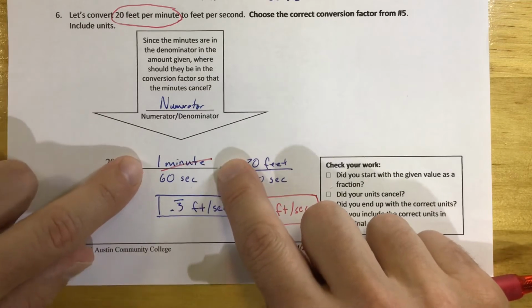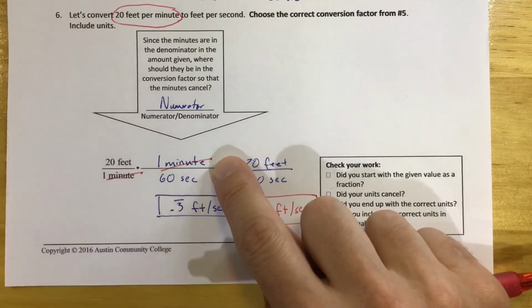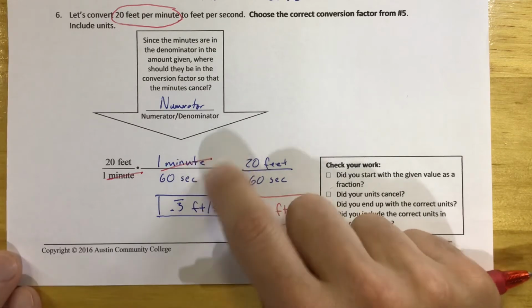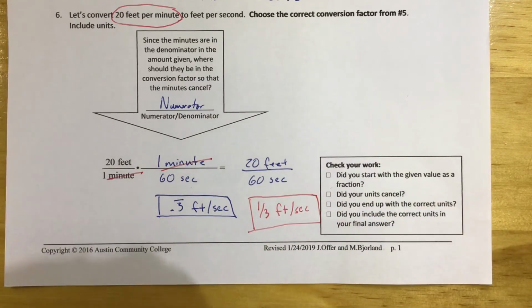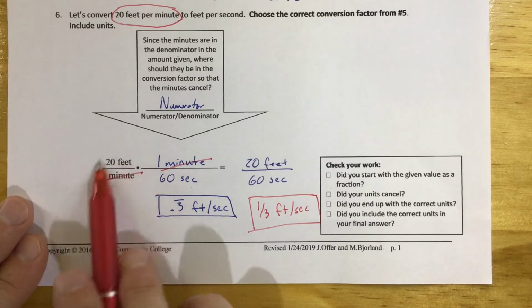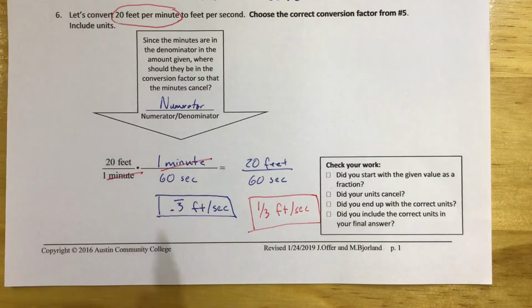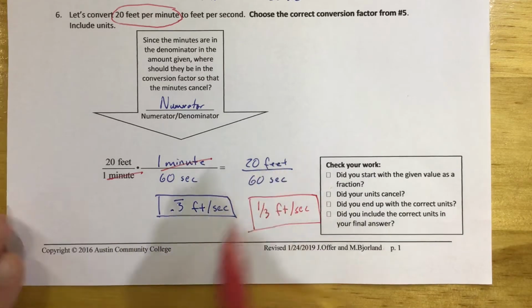But the neat thing is that this fraction is worth 1 whole because a minute is the same thing as 60 seconds. This is just a fraction where the numerator and the denominator are the same thing. So if we multiply our starting value by something that's equivalent to 1, we're getting back something that is still the same. Anytime you multiply by 1, you get back the same thing. But the way that we do it, we're really sneaky and we're able to change the units that show up in there.